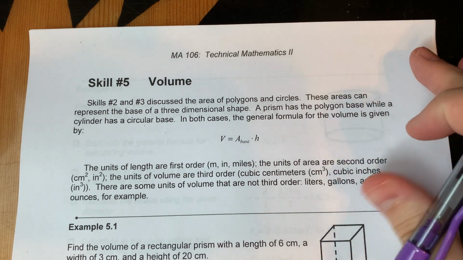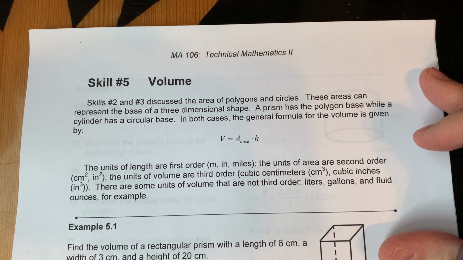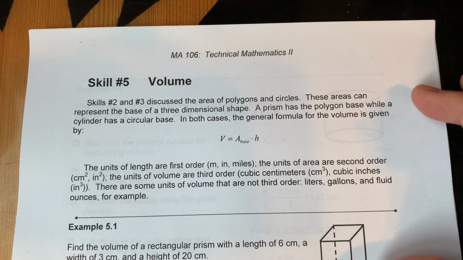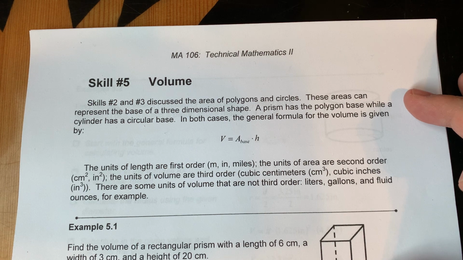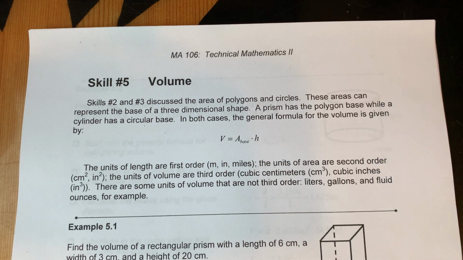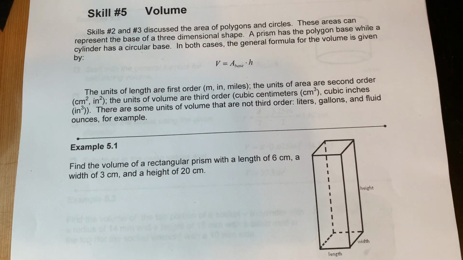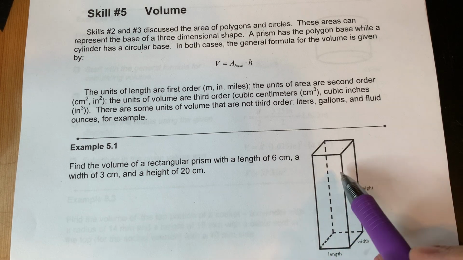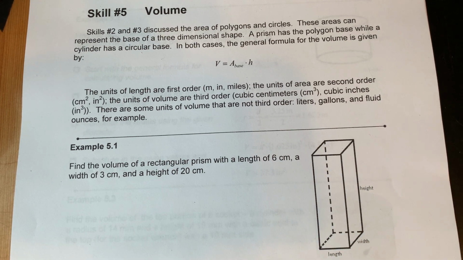In general, we're going to be looking at what we would call prisms. A prism is a 3-dimensional shape where your base shape is some sort of polygon. So a triangular prism would have a triangle on the base, and then it would have a height value, or a rectangular prism, which is what we have in this picture here, with a rectangular base, and then you have some height coming out.